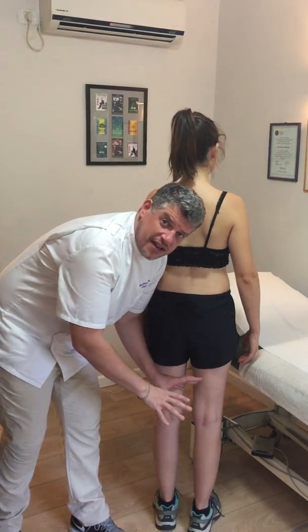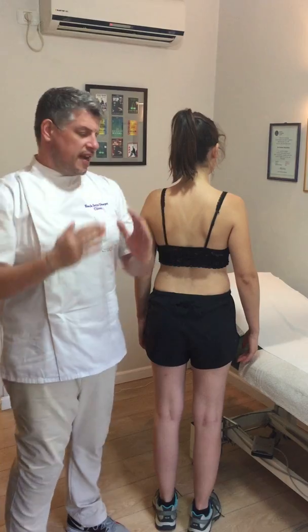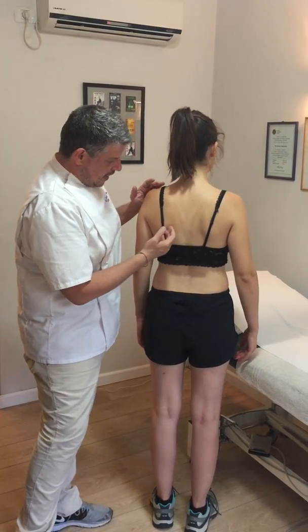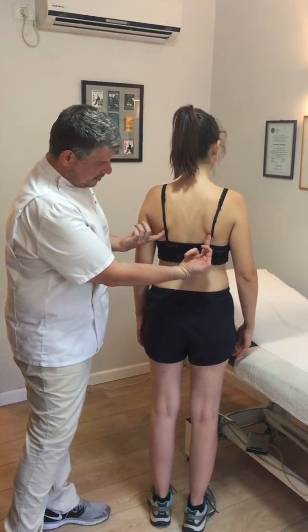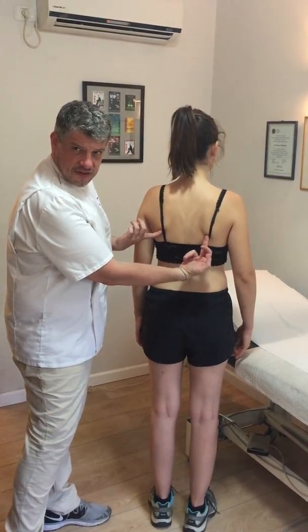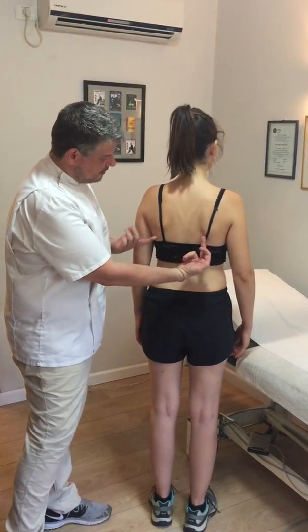We're going to see, is there any sort of deviation? The other thing to look at are the shoulder blades. So we're going to pop the fingers under here, and we're just going to see, you can see she's slightly down on one side compared to the other. Can you see that? Great.